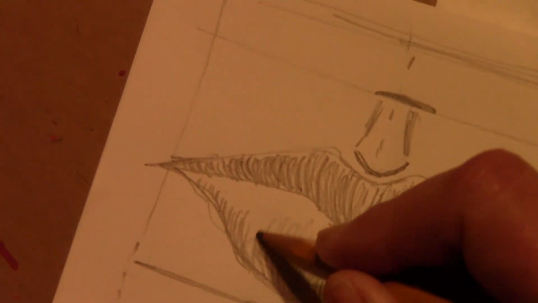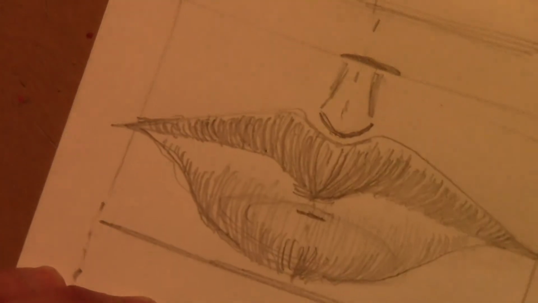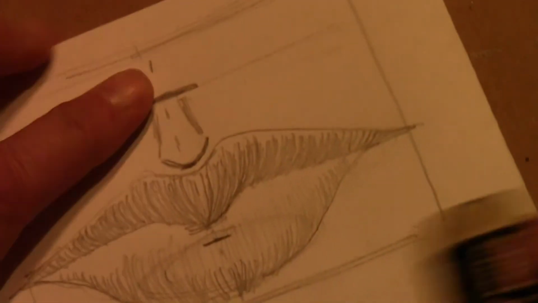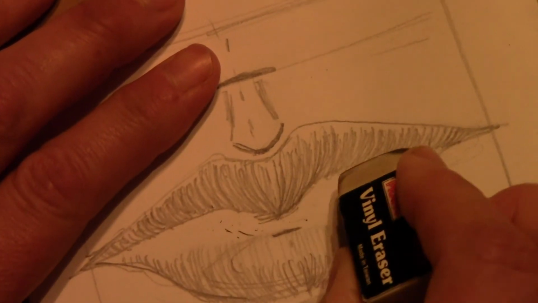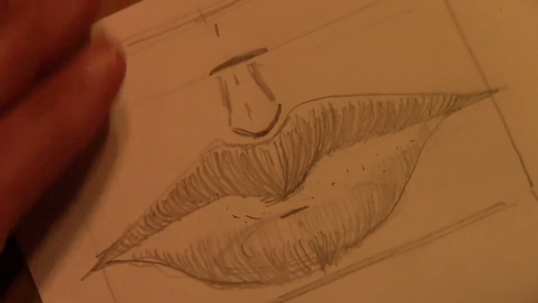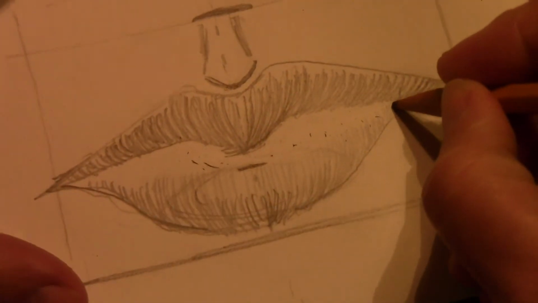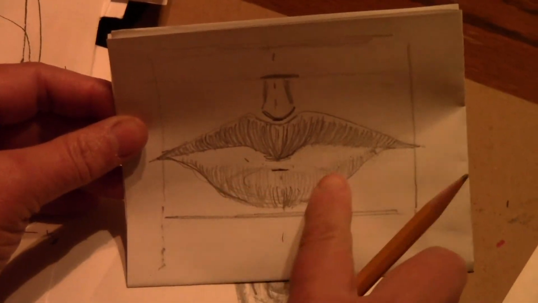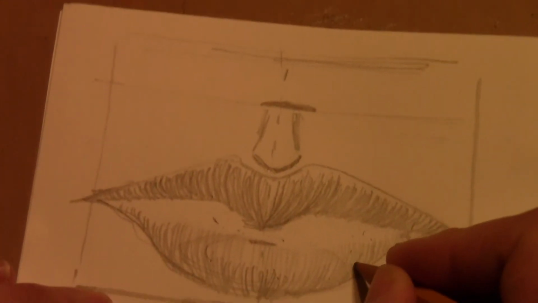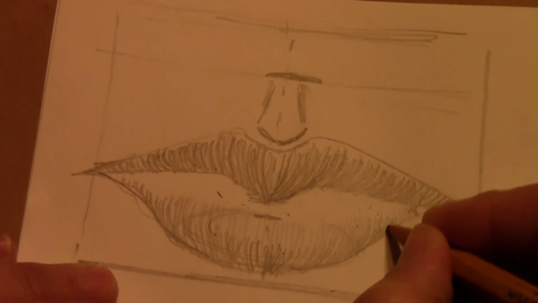And when I'm finished here, I may need to come back with the eraser if my shading goes up too high and bring that back in. Now it's time to look at the lips. I need a little more shadow on the bottom edge and a little more shadow here. So let's finish up the bottom edge first.